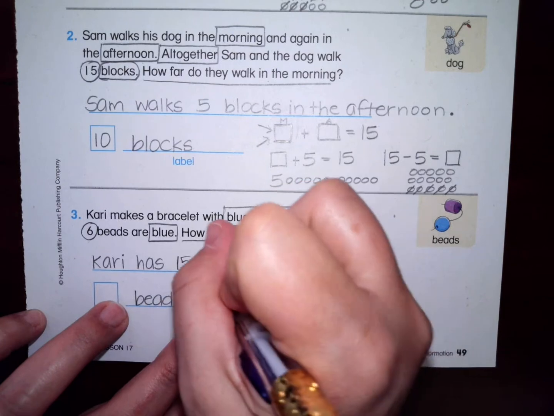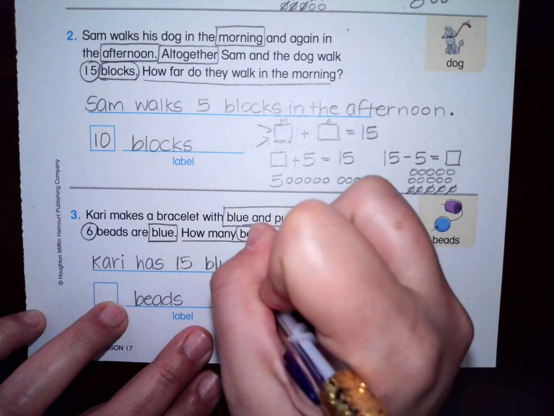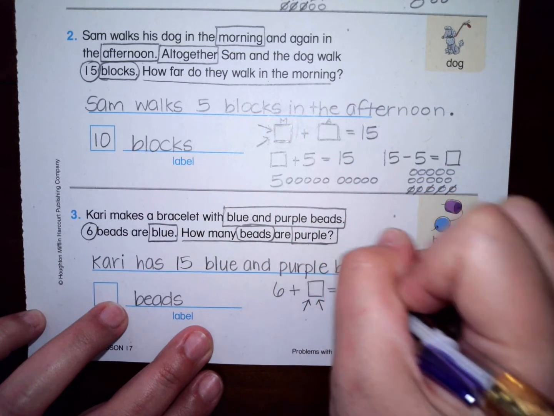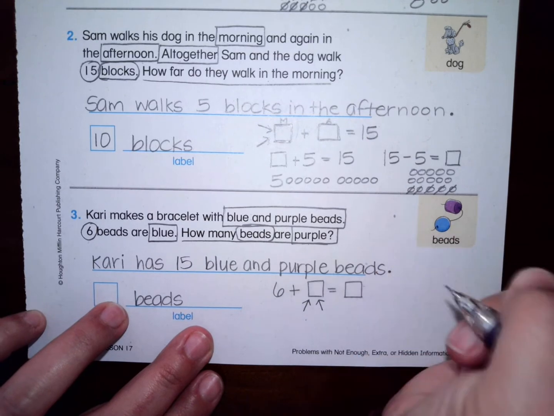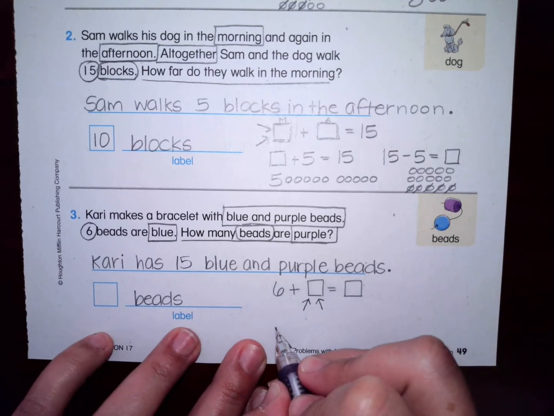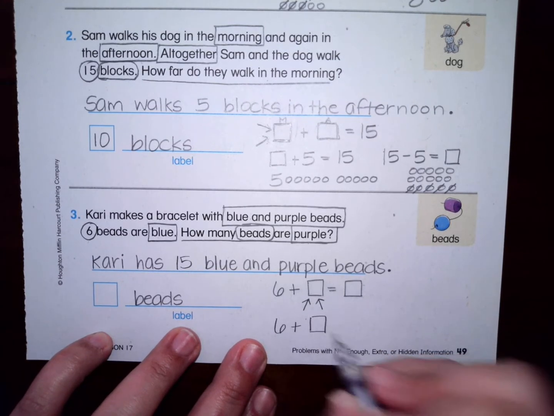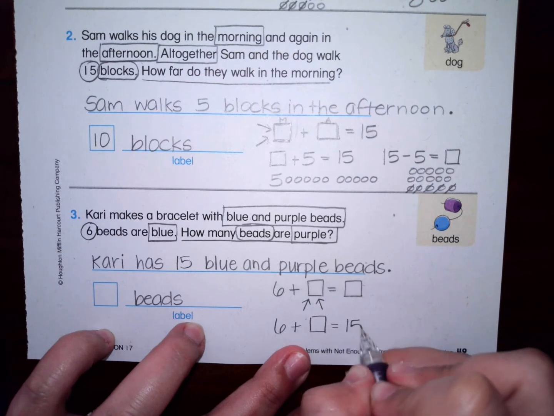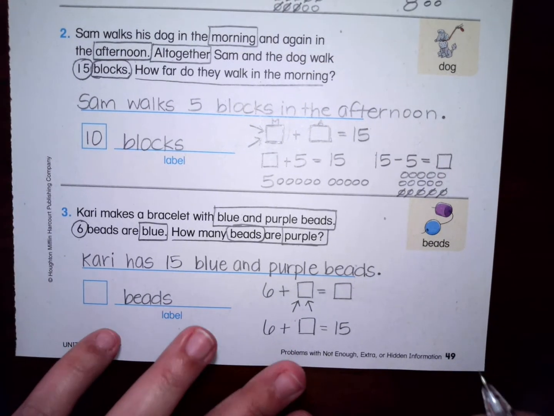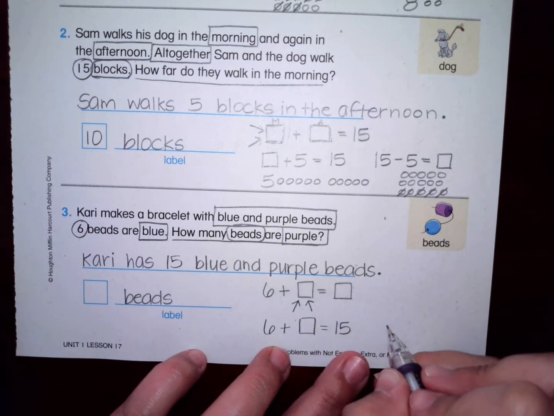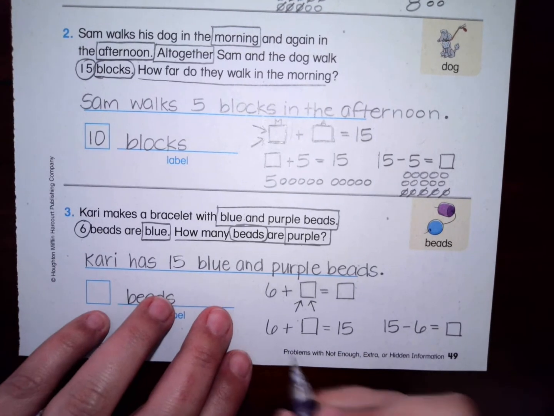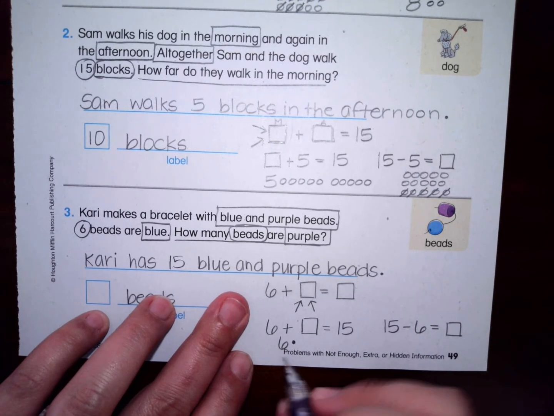So Carrie has 15 blue and purple beads. So now what we can do is we can take this number and fill it in for our total. So I'm going to keep my box for purple, and I'm going to write 15. If you chose a different number, then you'll write that number right there. When you are ready, you can go ahead and solve that. You can also turn it into a subtraction problem. Either way, you can count and solve.